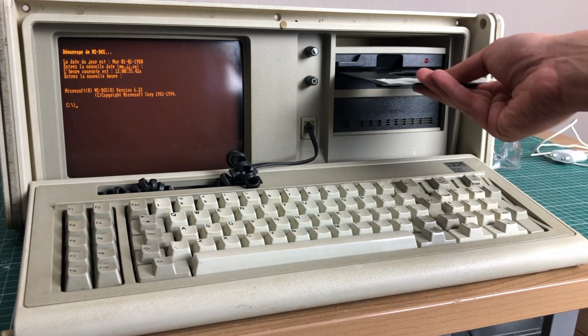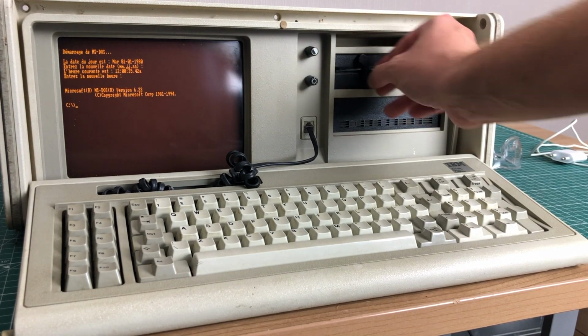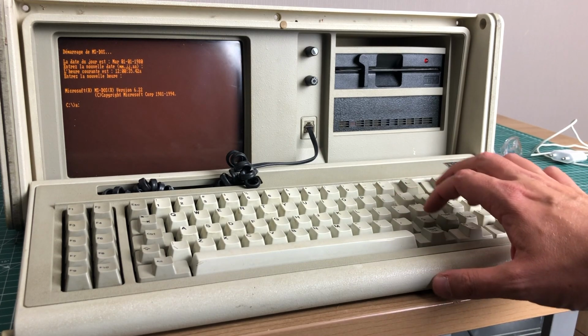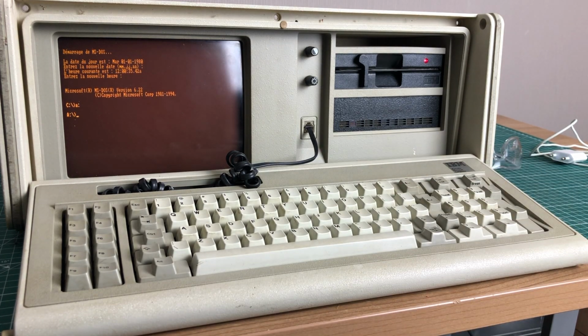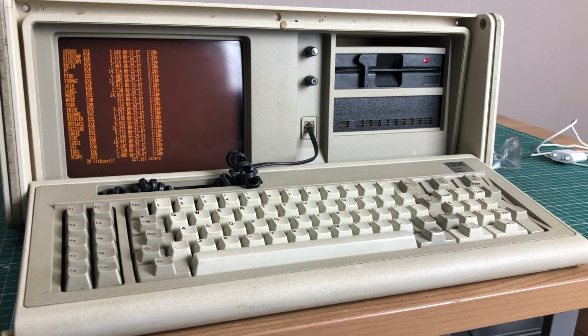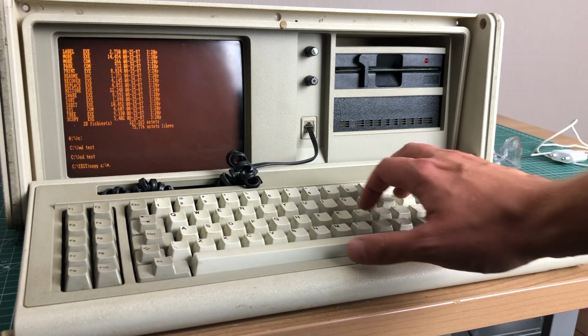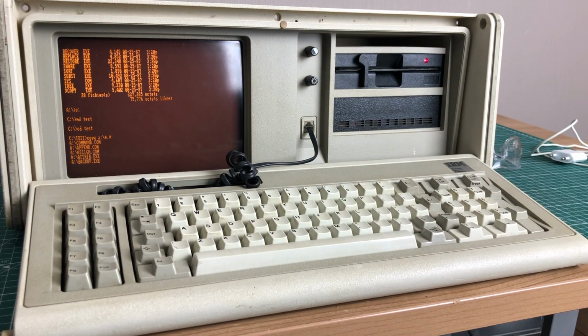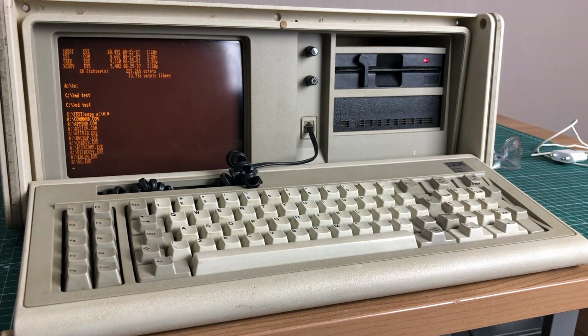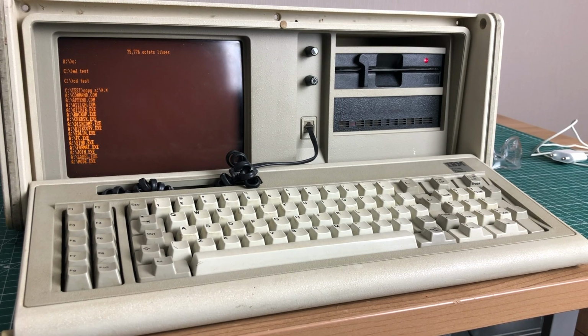So let's insert a floppy disk here and see if we can access it. I'm just going to go to drive letter A. Let's see if we can bring up the directory listing, and here it comes, which is good. Let's do a thorough test and try to copy all of the files into a temporary folder on the hard drive, just to make sure that it is able to read an entire disk. And it has passed this test with flying colors. So the floppy drive has been fixed.